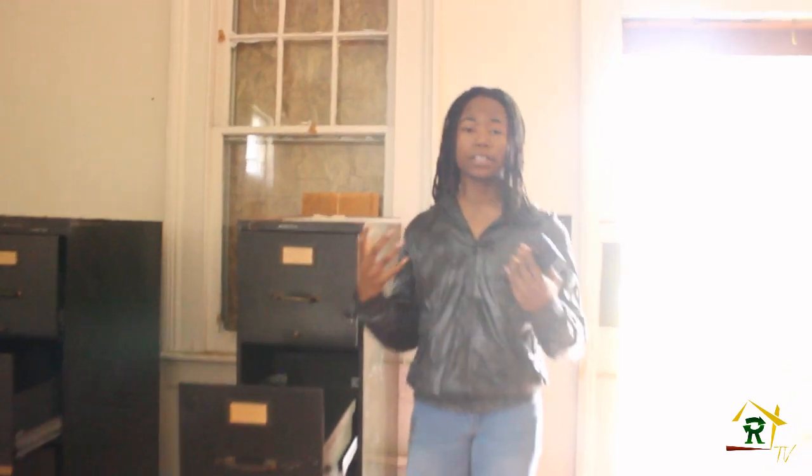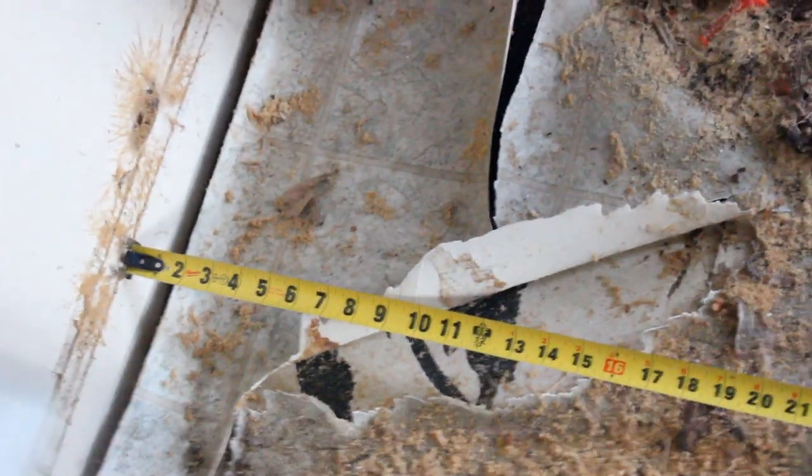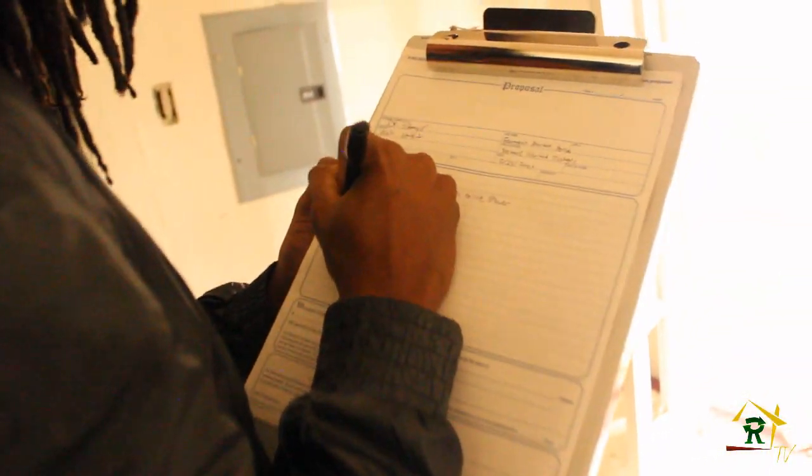So that's a wrap. We looked at this property and we got a good assessment of it. We got our quantity takeoff to see what kind of materials we need and the amount that we need, and also just in general what needs to be done. So stay tuned and we'll post more about this project.